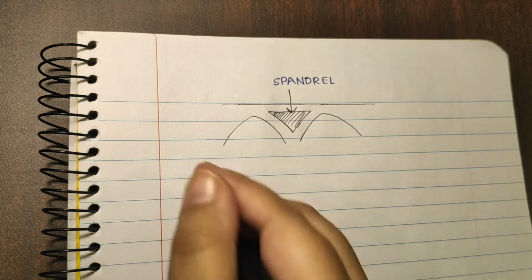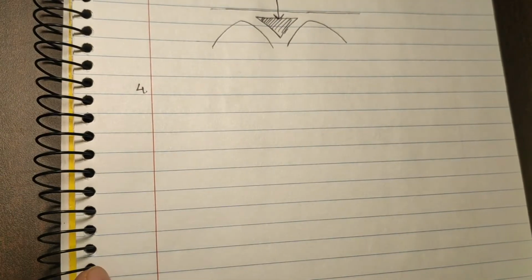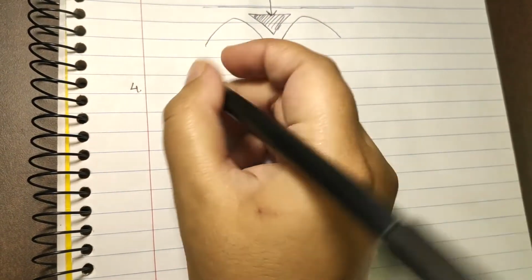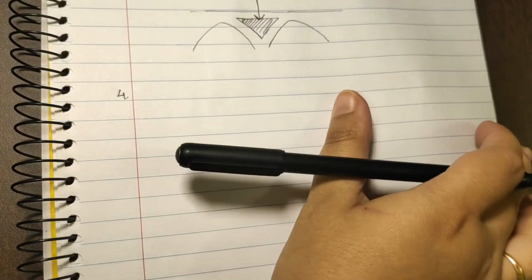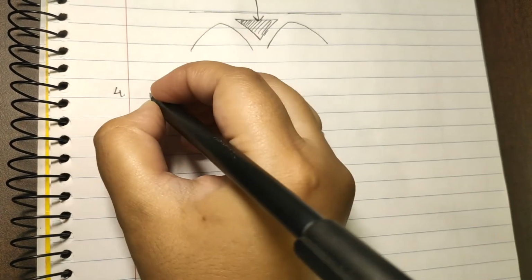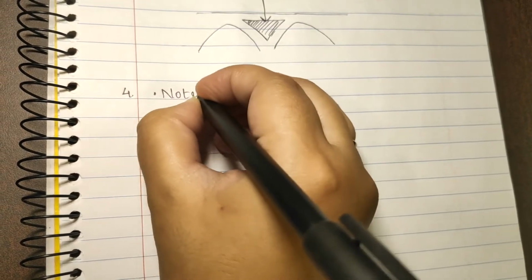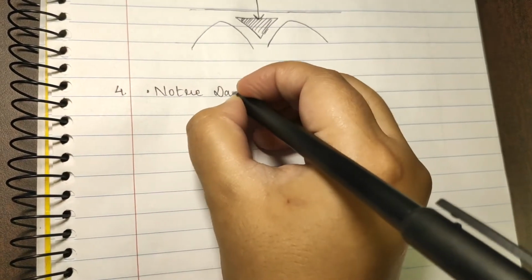Now coming to the fourth question. Rose window is an iconic feature of dash. So here also I'll mention all the four options and their iconic features. So basically the first option is Notre Dame, Paris.